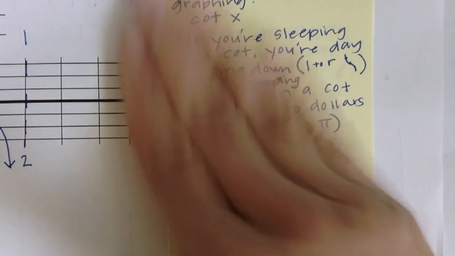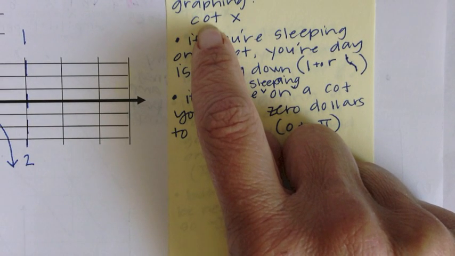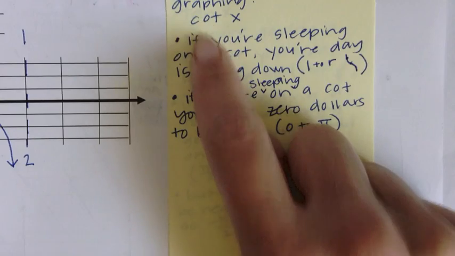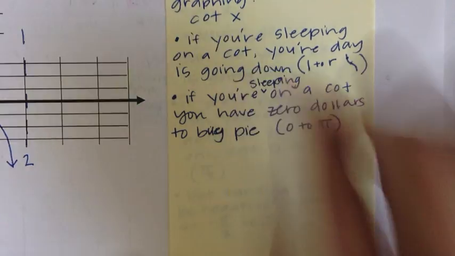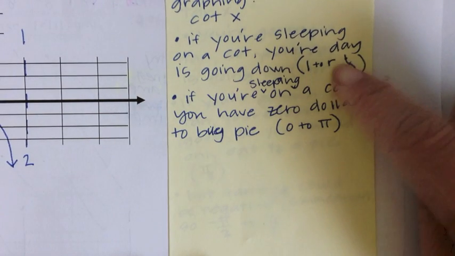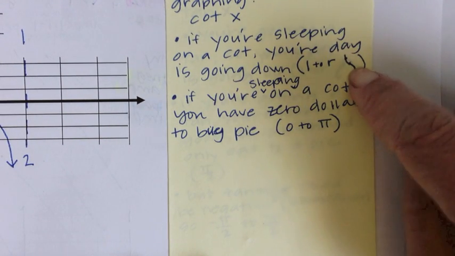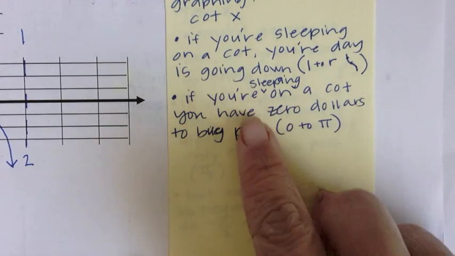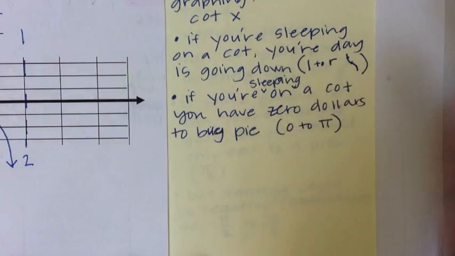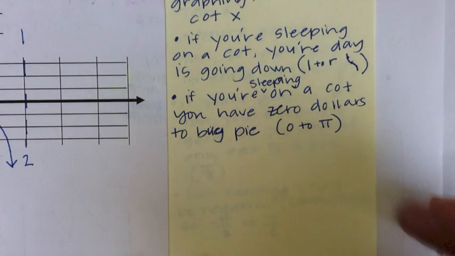So cotangent, you can see that looks like cot. We don't pronounce it cot ever, but okay, for the sake of the analogy, we'll do it. If you're sleeping on a cot, your day is going downhill. So from left to right, you're going down. So you started with a positive amplitude and then you went to a negative amplitude. If you're sleeping on a cot, you have $0 to buy pi. So your asymptotes are from 0 to pi. I don't know. Just something to help you out.